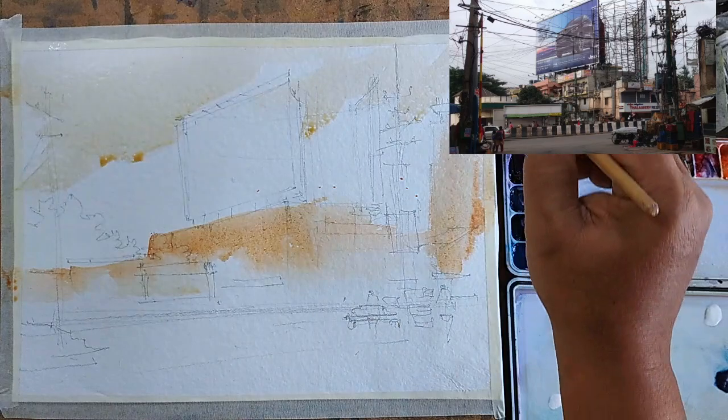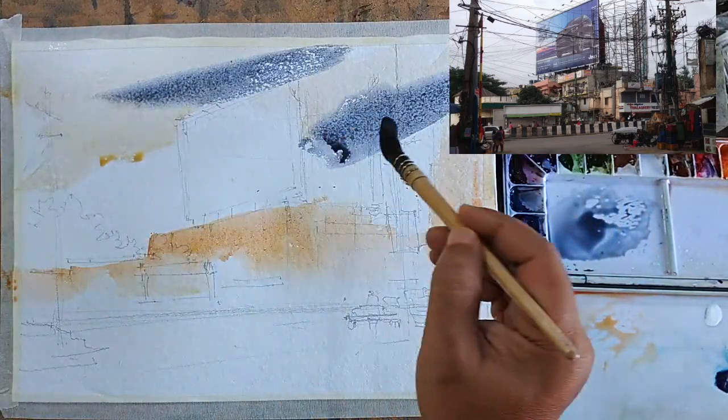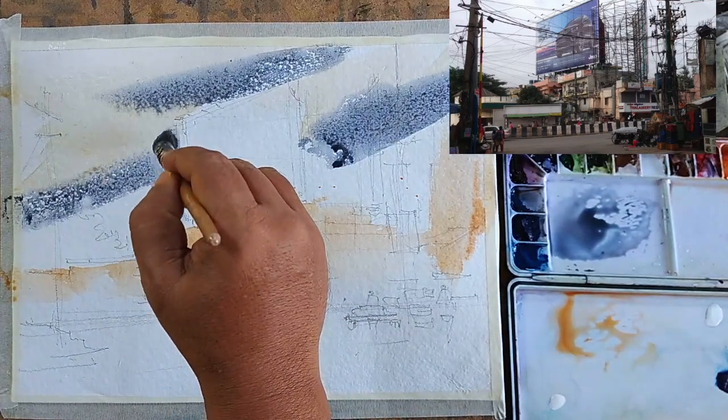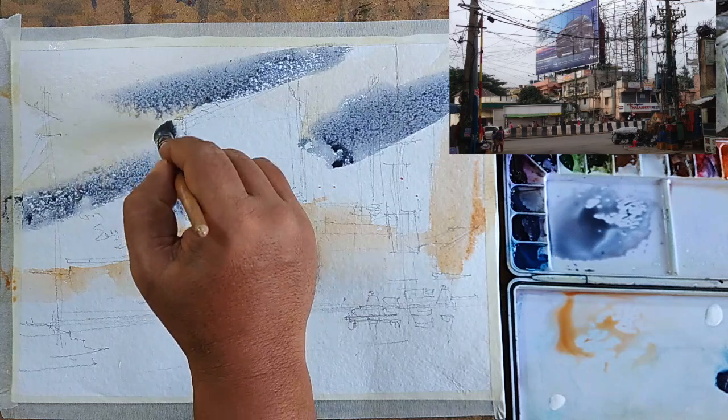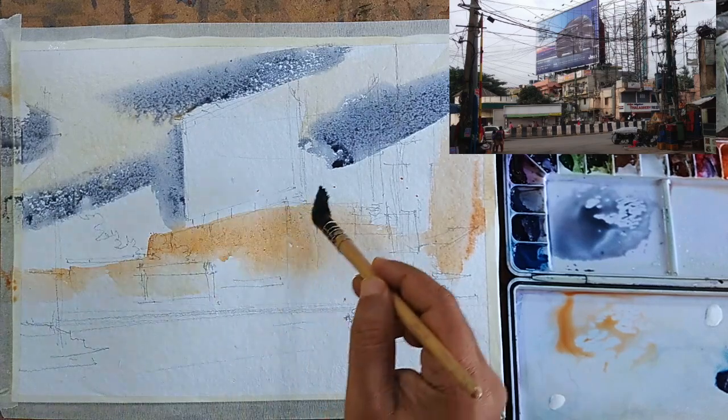Okay, it looks to be a little bit more blue now. Let us see how it turns out. Sometimes it dries much lighter.